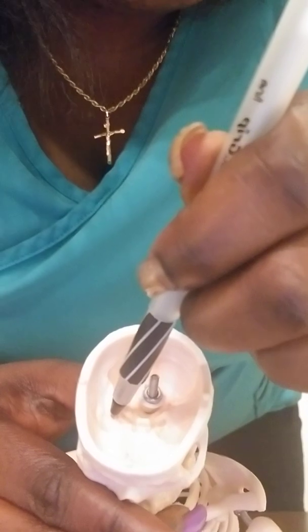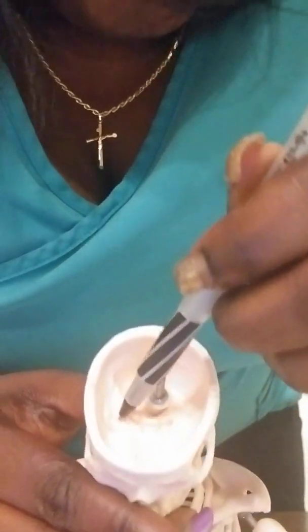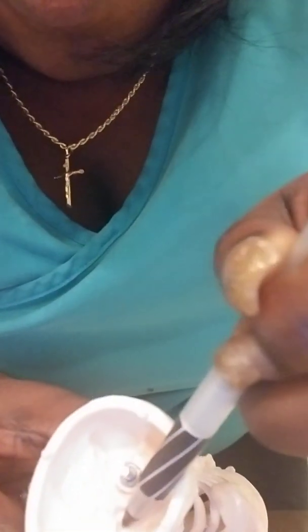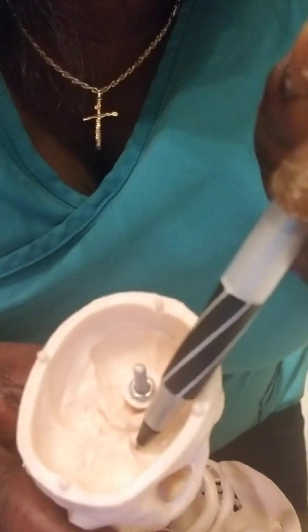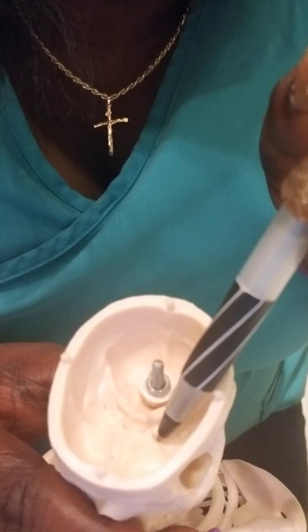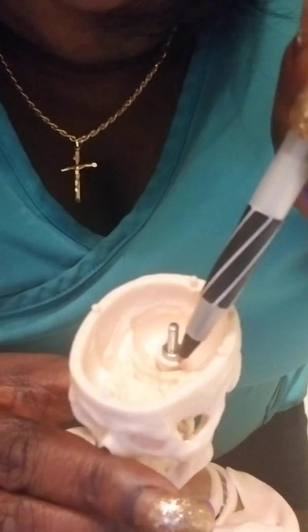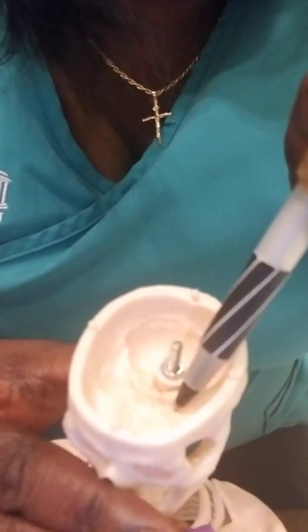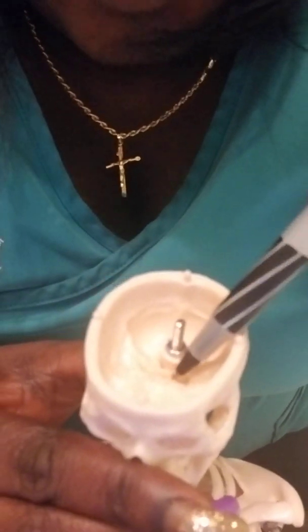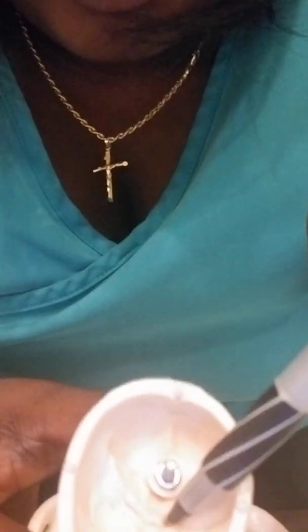The foramen rotundum, which would be here. Then you have the foramen ovale, which is a little bit behind here, right behind the foramen rotundum. And then you have the foramen lacerum, which is a little further inward here.